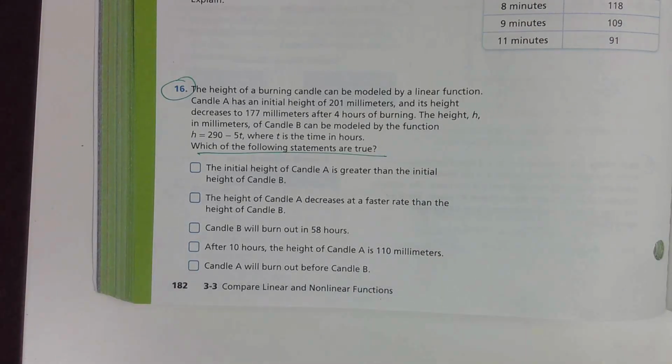Okay. How much time do we have left, Mr. Kelly? Not much, like 12 minutes. So I'm going to stop.